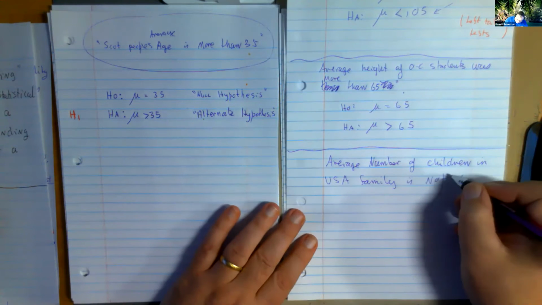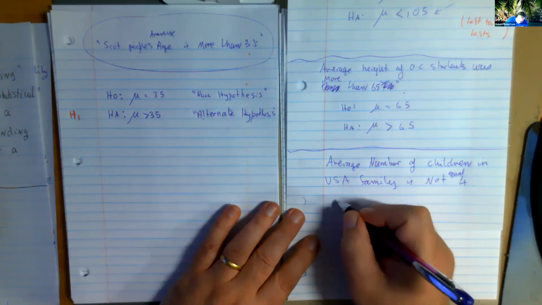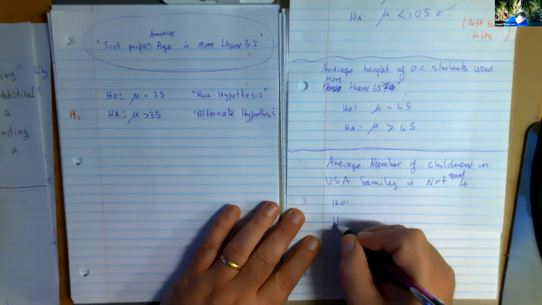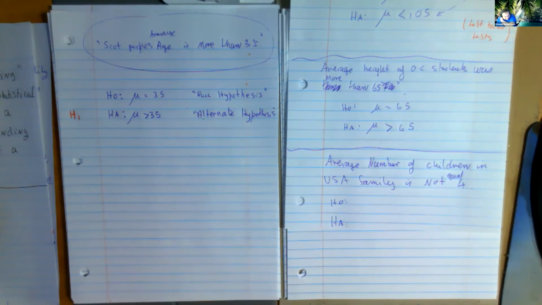So it's not or not equal to 4, but they would normally just do not 4. So we have got one last hypothesis test for this.